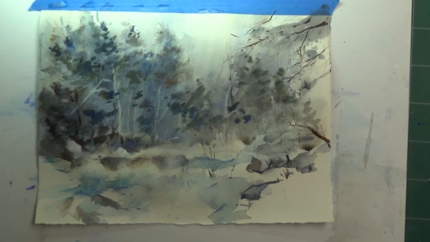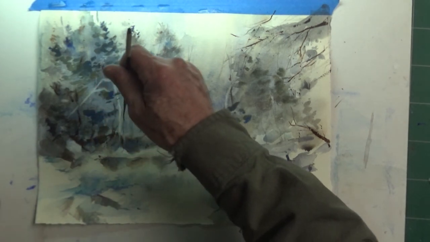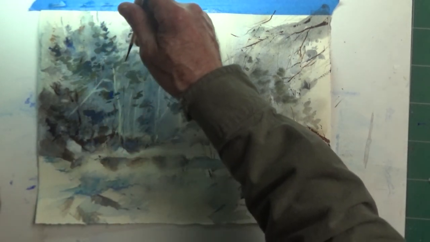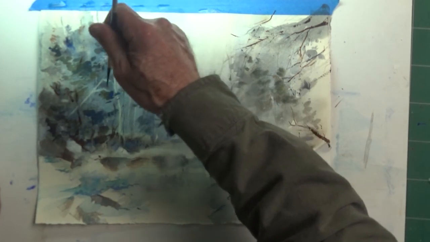And then I'm going to take my thin brush and, using the same combination of yellow ochre and cobalt blue, I'm going to come back in here and go back and put some of these thin lines in.